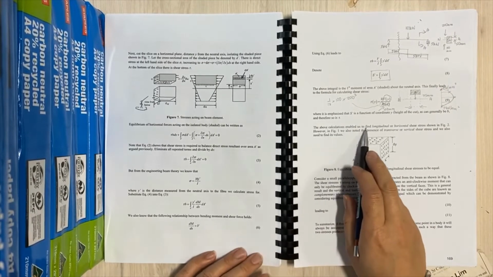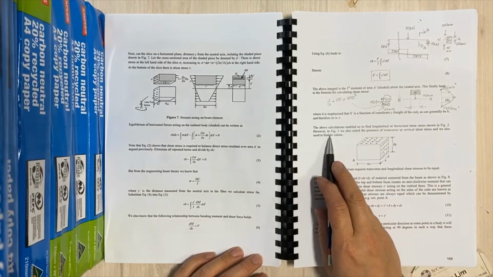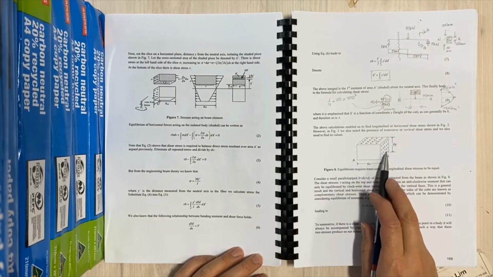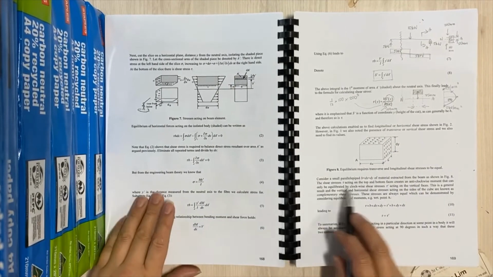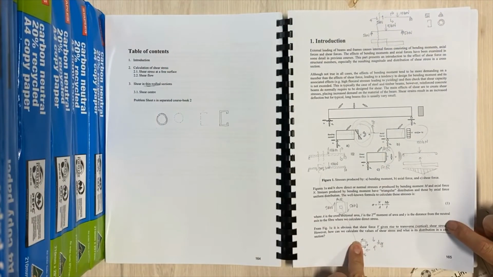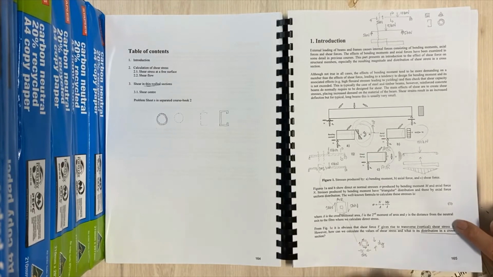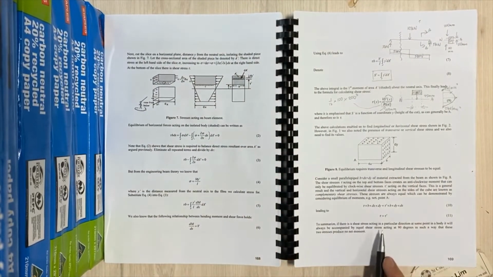So the above calculations help us to find the longitudinal or horizontal shear. However, we also noted the presence of the vertical shear stress, and we need to calculate those values. And I've already said that when we talked about this, the vertical shear stress is the same as the horizontal shear stress because they're complementary. So the vertical and the horizontal are complementary and they are the same.